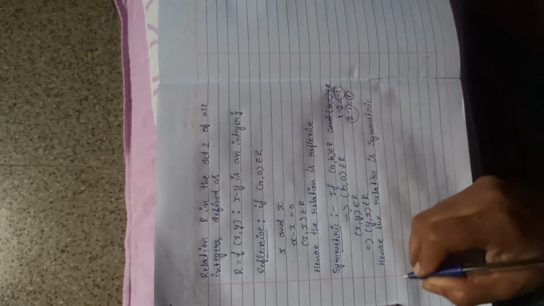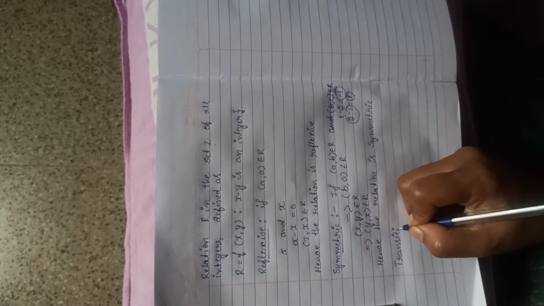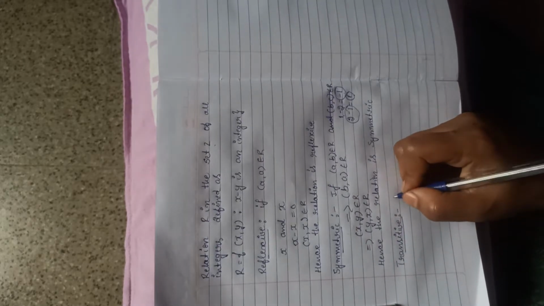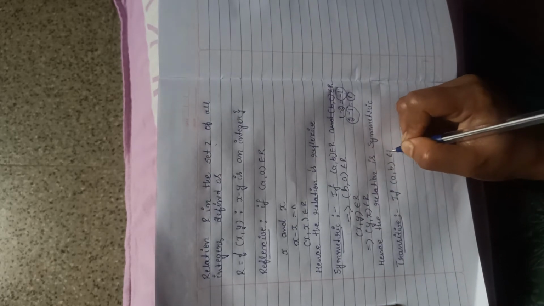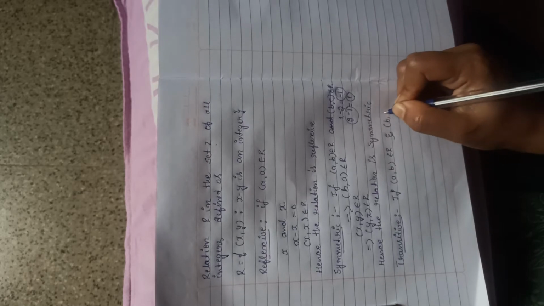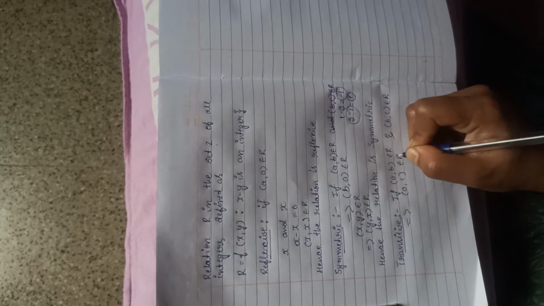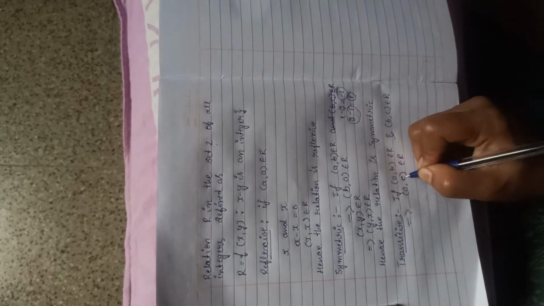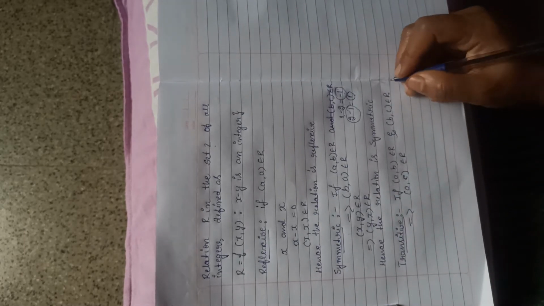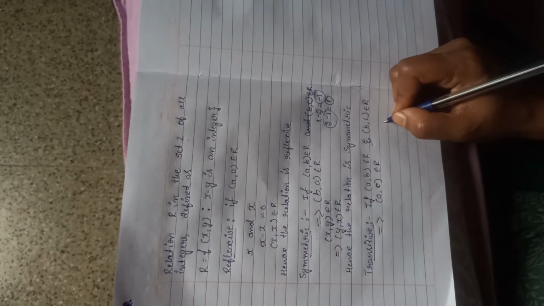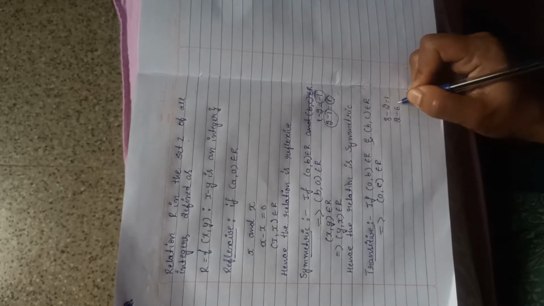Next we are moving to transitive. The condition of transitive is if a comma b belongs to R and b comma c belongs to R, it implies a comma c belongs to R. (a,b) and (b,c) give (a,c). Then the relation is called transitive. Let us start. I'm taking numbers: 3 minus 2 is 1, and again 2 minus 6 is an integer.